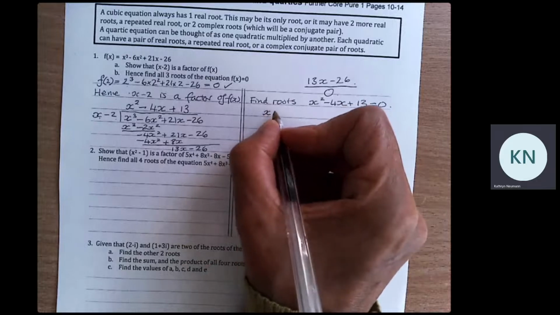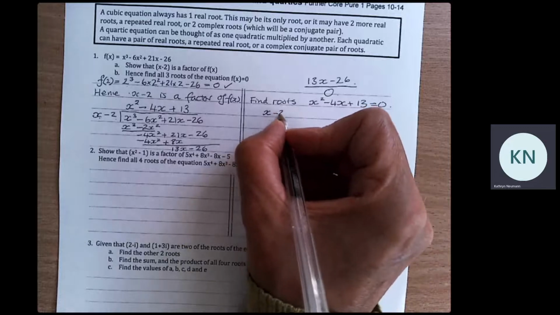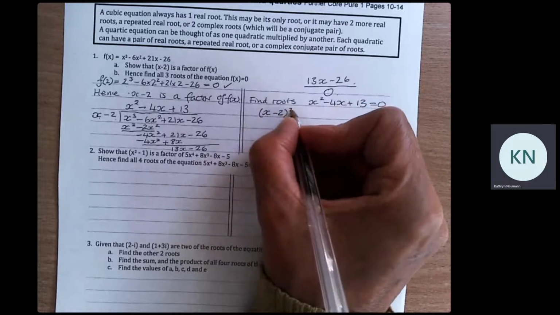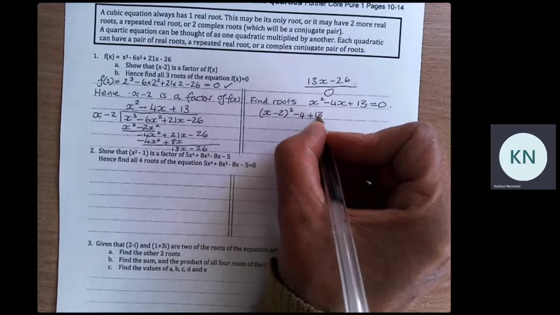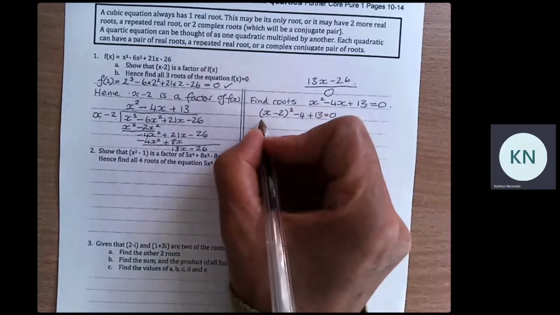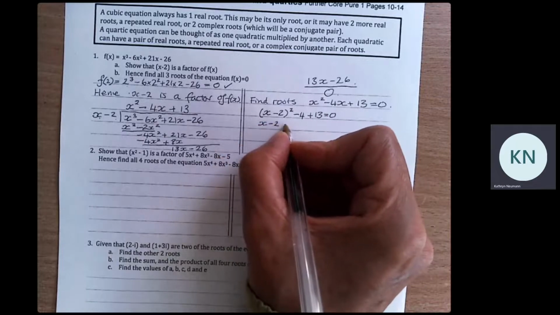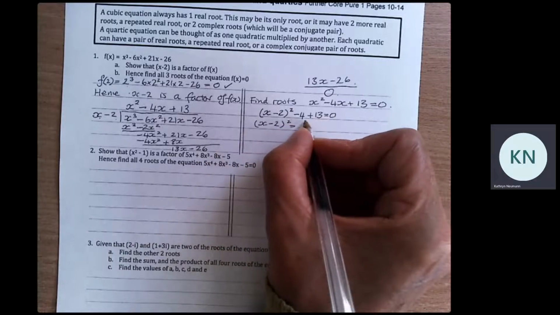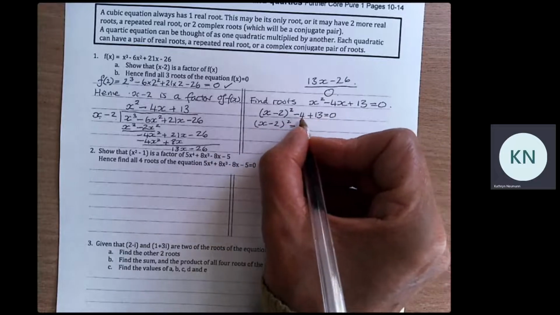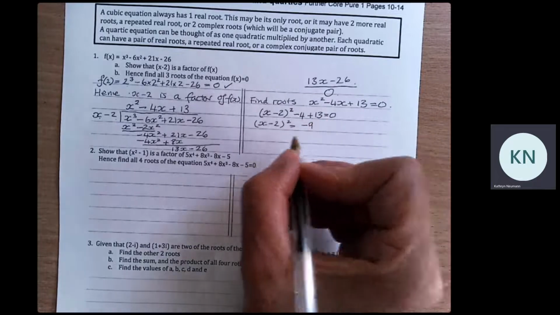So we're going to say here that x minus 2 all squared minus 4 plus 13 equals 0. So that gives me x minus 2 all squared is equal to, so that gives me 9 here, but when I move it over to the other side, that's going to give me minus 9.